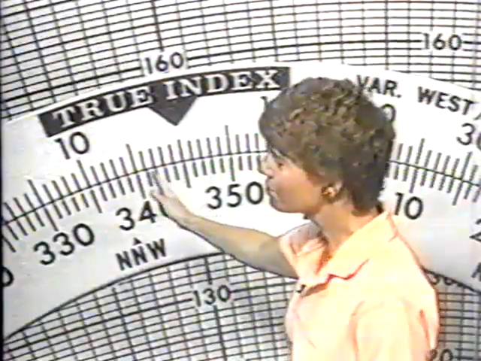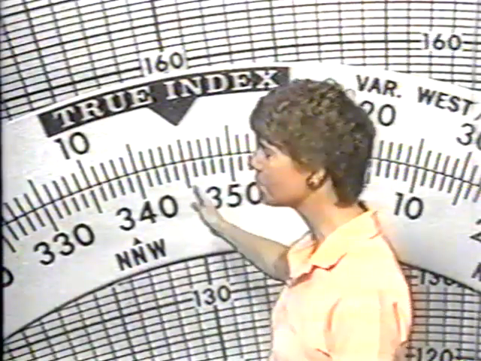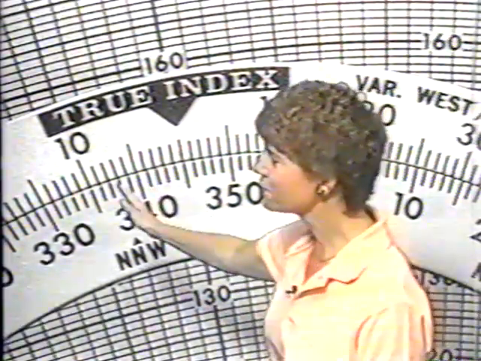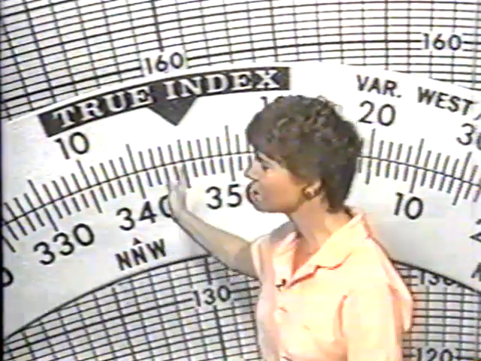Are we going to add it or are we going to subtract it? Look at the top of the wind side of the flight computer, and when you move around the compass rose to the left, do you get bigger value or smaller value numbers? Smaller value numbers. So with a wind correction angle to the left, are you going to add it or subtract it? Subtract it because you get smaller value numbers as you go around to the left.